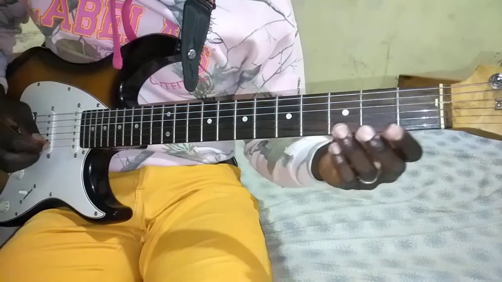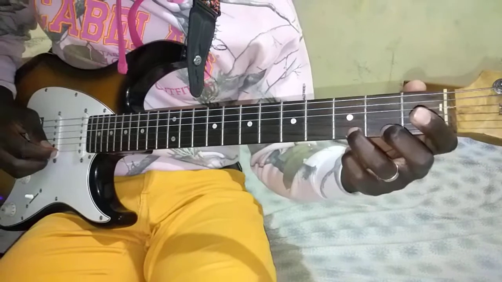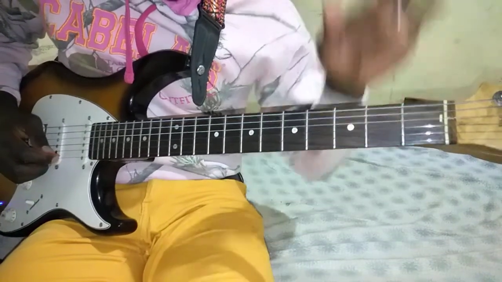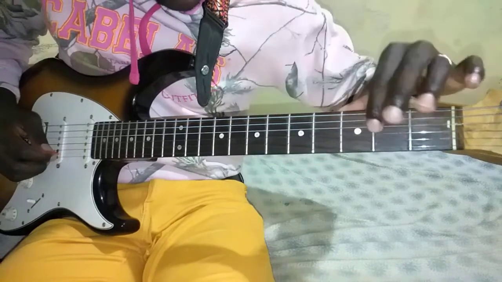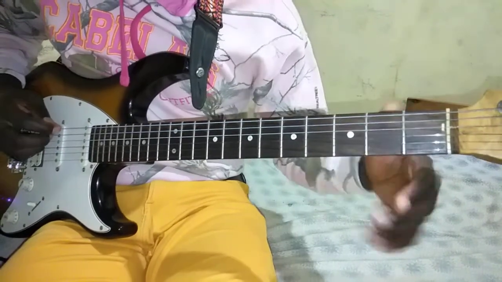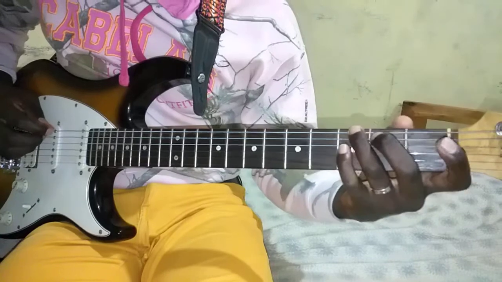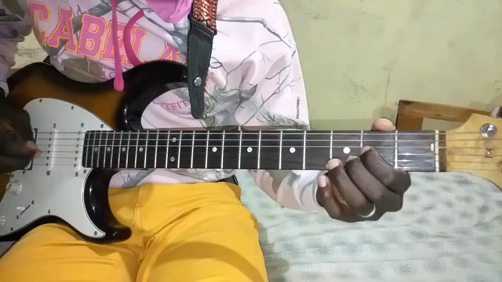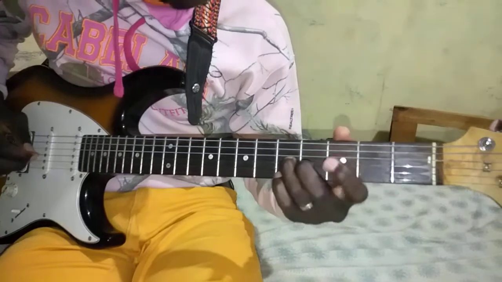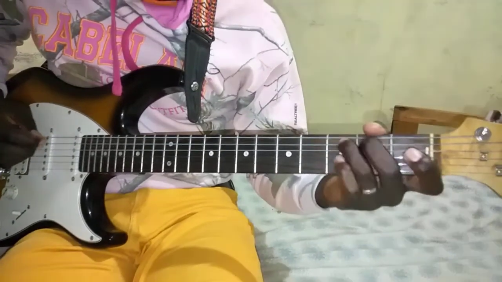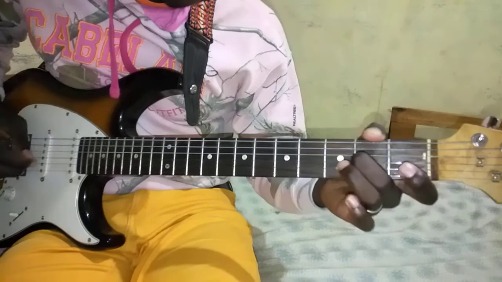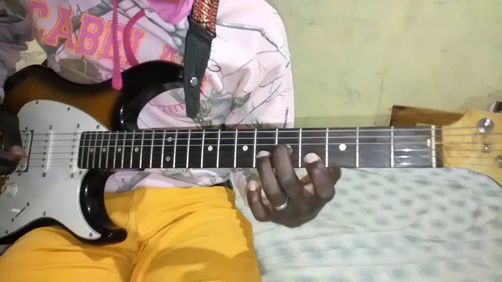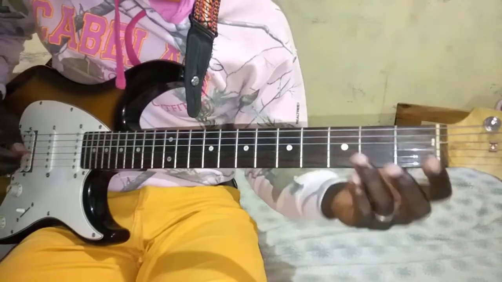Maybe I should start on the lower G now, for you to understand the lower keys, because now I've started with the upper keys. Let me repeat the upper keys from the upper side, from the upper G. Again. Now I've started from the upper G. Now let me start from the lower G.